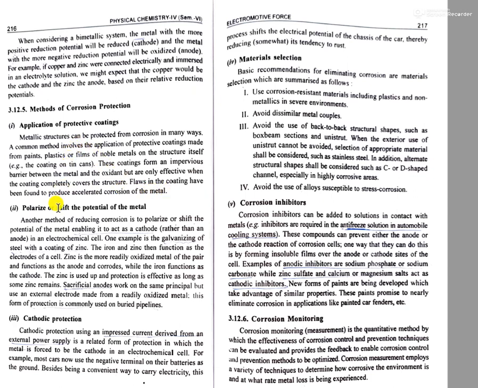Then there is another method, that is, to polarize or shift the potential of the metal. In this method, another way of reducing corrosion is to polarize or shift the potential of the metal, enabling it to act as a cathode rather than the anode in an electrochemical cell. So one example is galvanizing of steel with a coating of zinc.